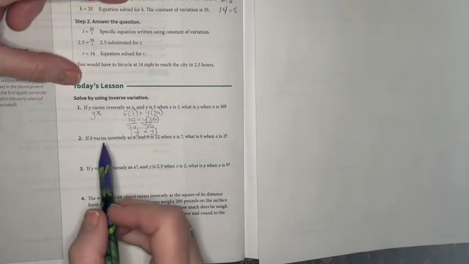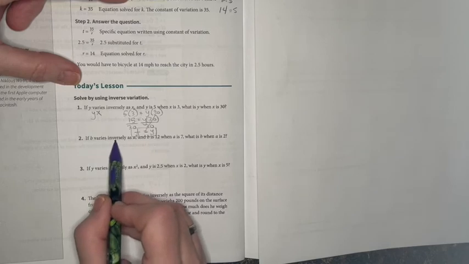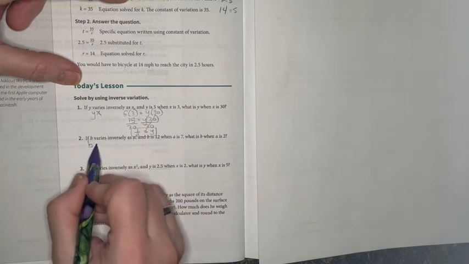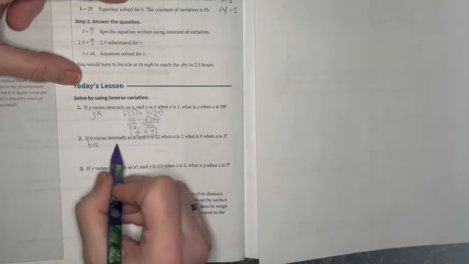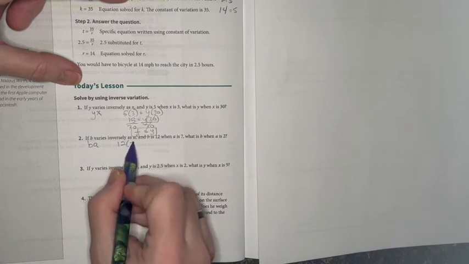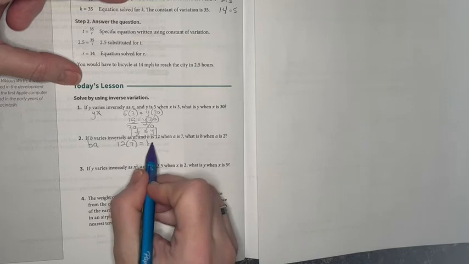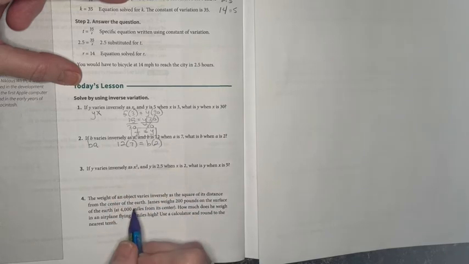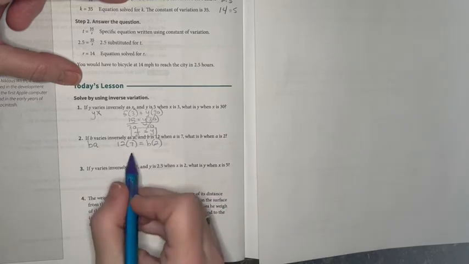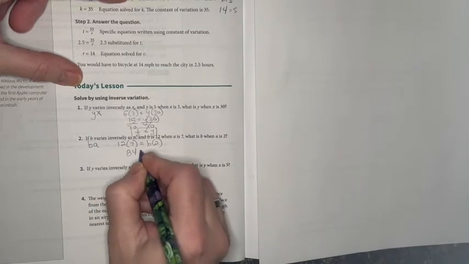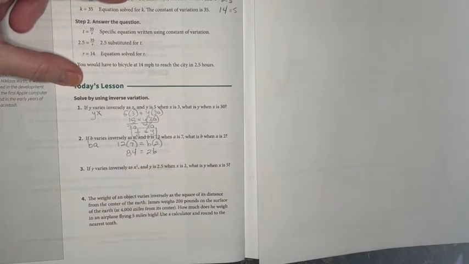Let's look at number 2. If b varies inversely as a, so b times a, and b is 12 when a is 7, what is b when a is 2? All right, let's solve. 12 times 7 is 84. 2 times b is 2b.